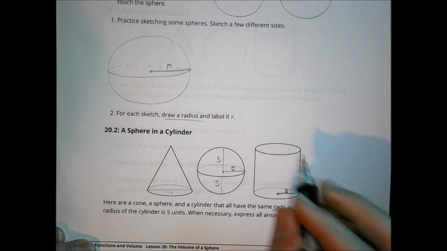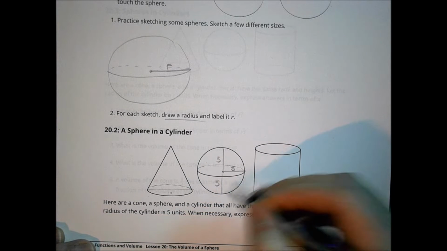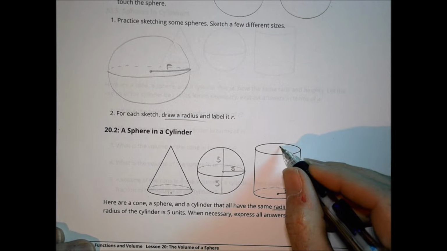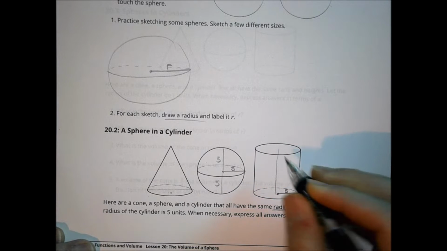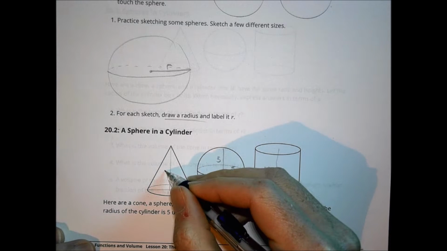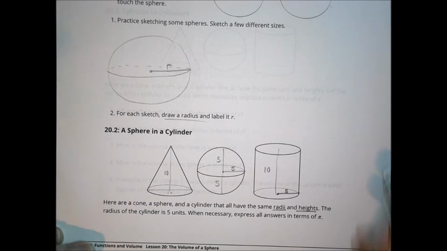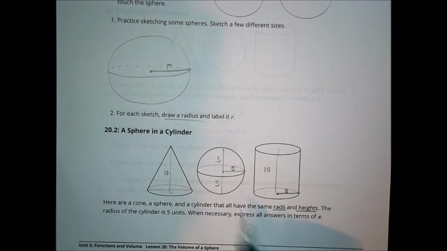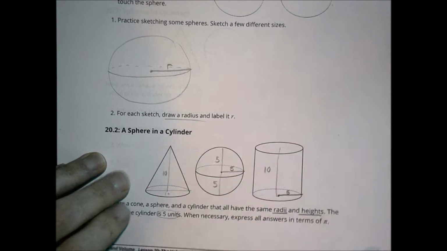And so in looking at that, we can tell that the entire height of that sphere to match the height of this cylinder is going to be 10, which matches the height of the cone, which should be 10, and so on and so forth. Okay, so that's what we can tell by looking at those things there based upon it having a 5-unit radius there. Now when we look at the next page, it asks us to solve some questions.